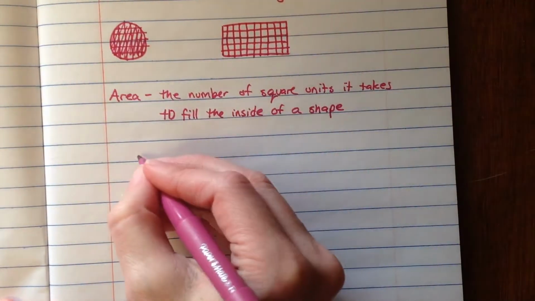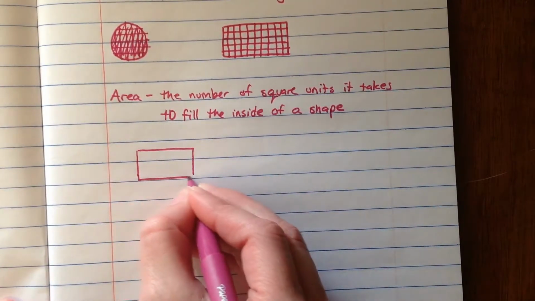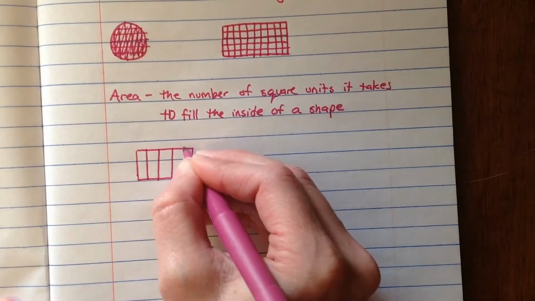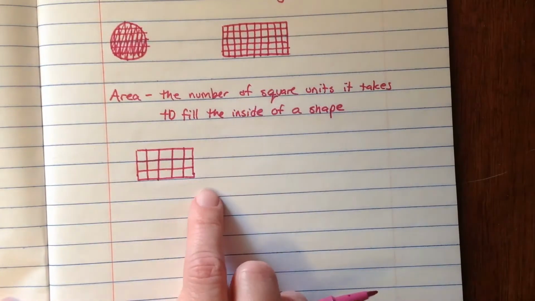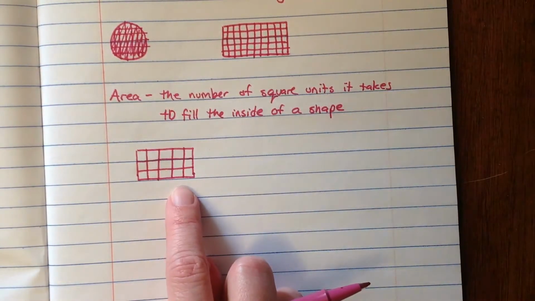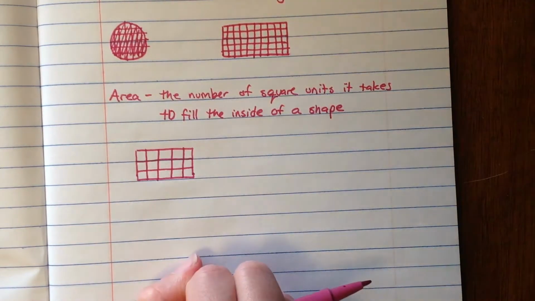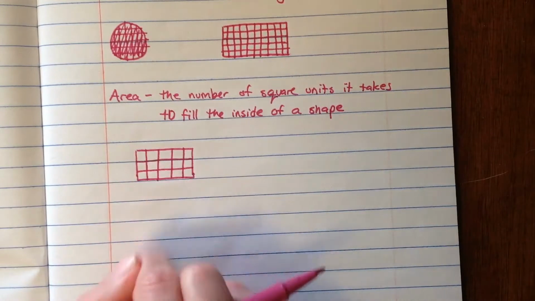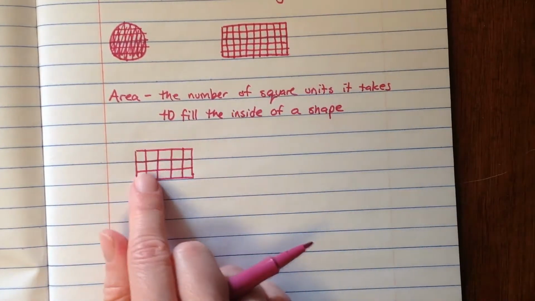If I give you a rectangle, and it looks something like this, and I ask you, what is the area of this rectangle? Maybe we're painting the top of a rectangular table, or maybe we're covering the side of some rectangular shape with construction paper or wrapping paper.